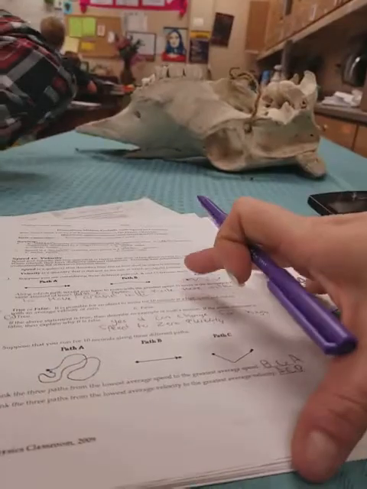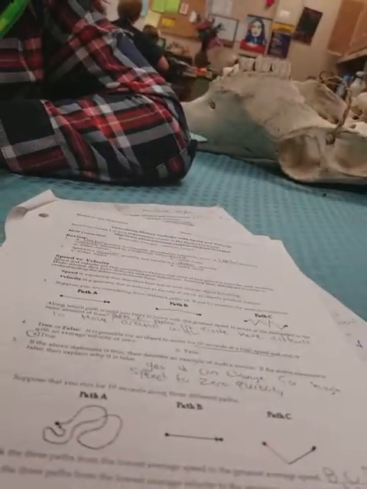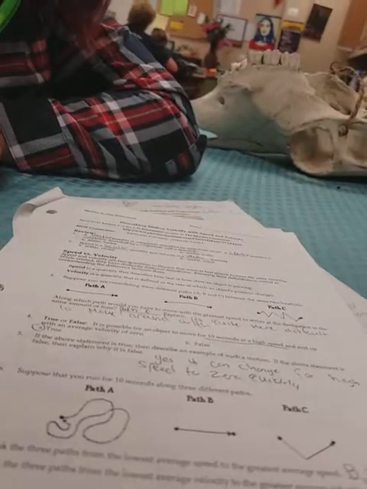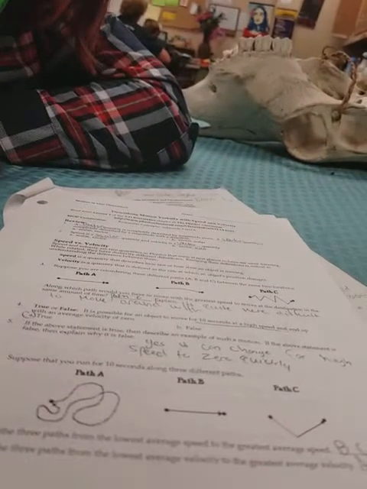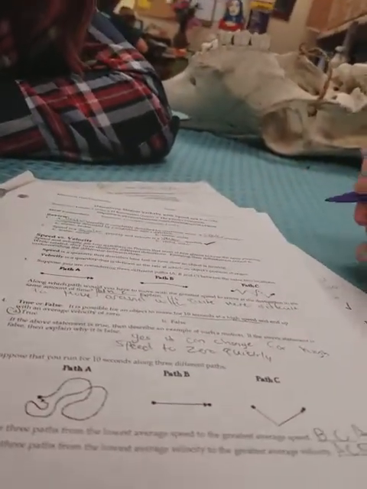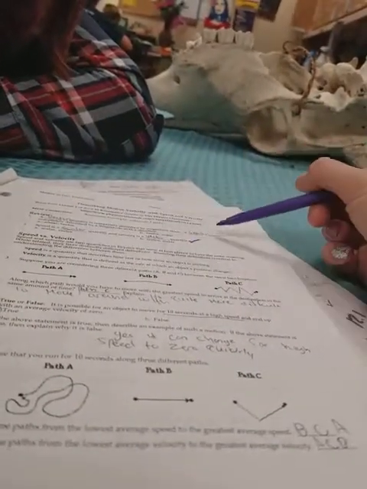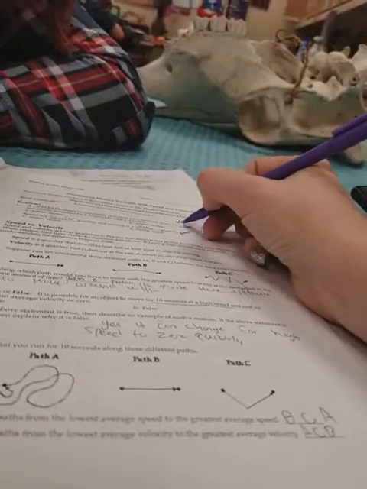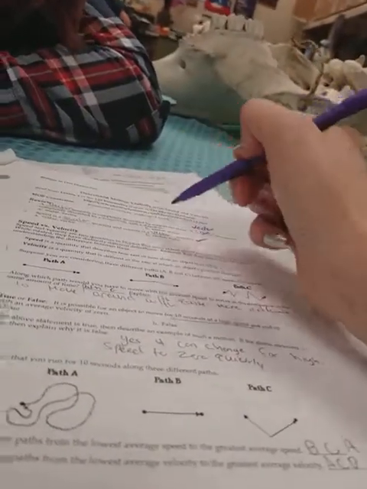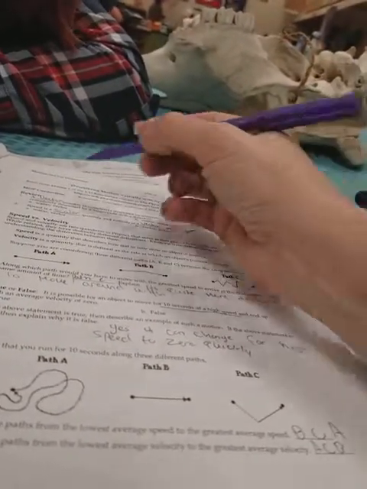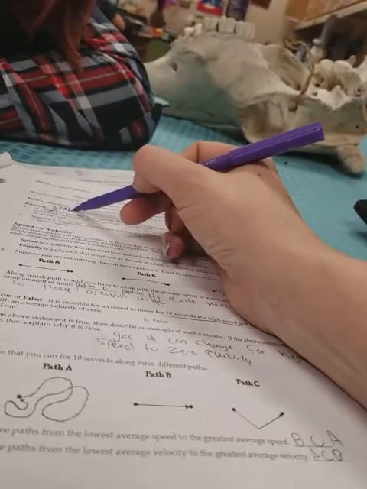Okay, this one. Might have got them mixed up again. So this one's correct. And then just this part was mixed up in the same way the other one was. So I'm just going to fix them for you real quick. Vector, magnitude and direction with that arrow, and scalar is just a number.